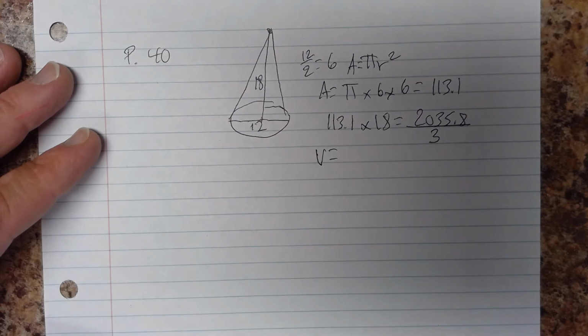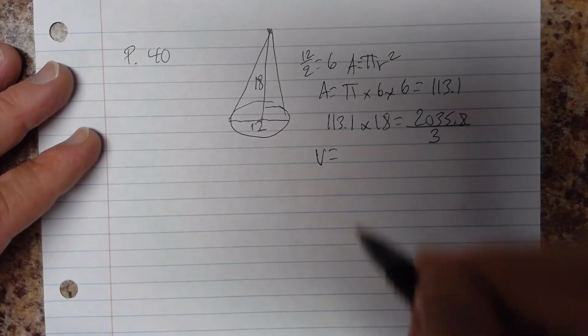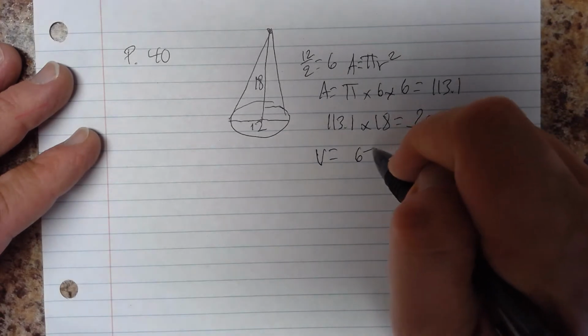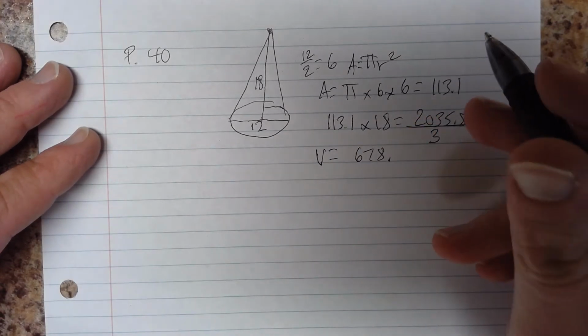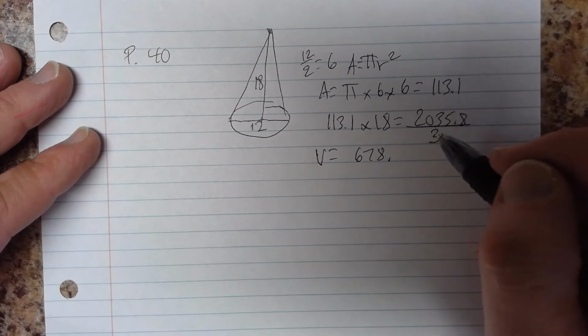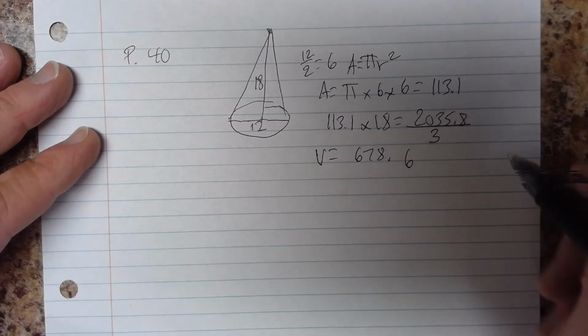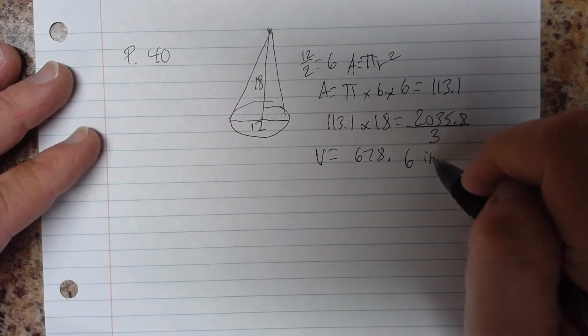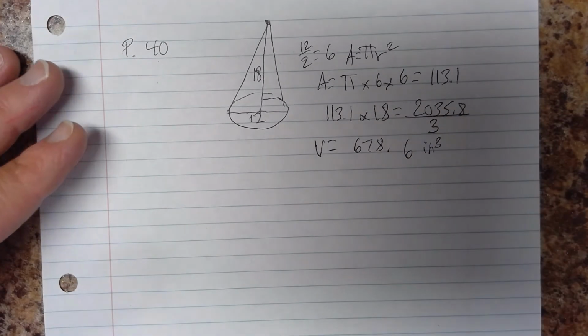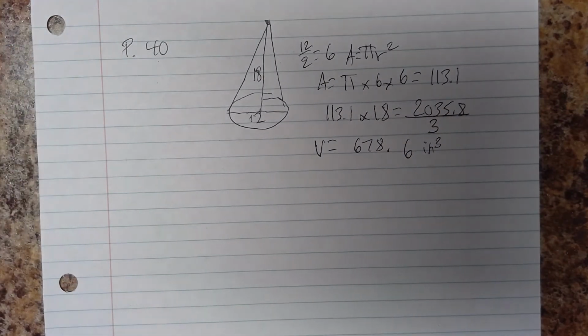And the volume is going to equal whatever that is. 678.6 cubic inches. Okay. They have another example that's identical to this one on the page.